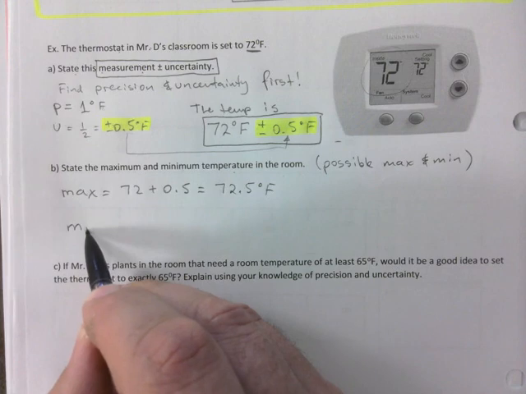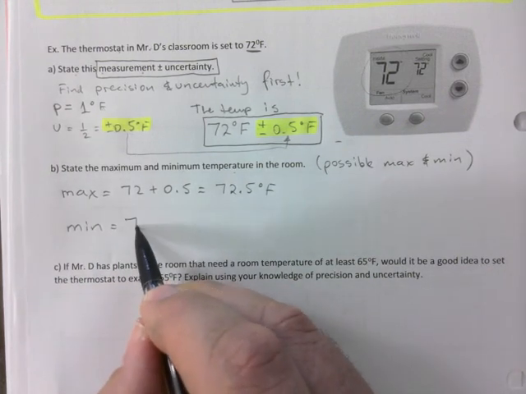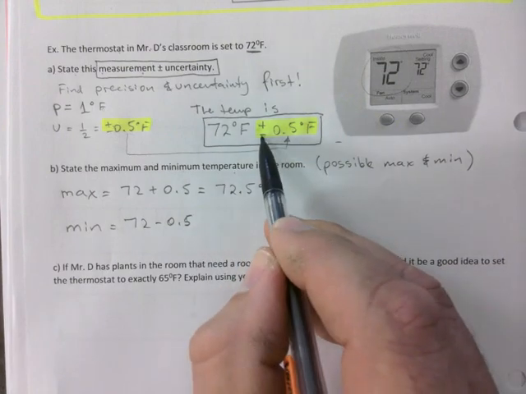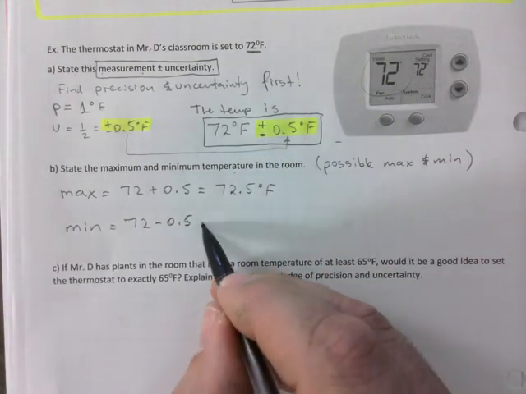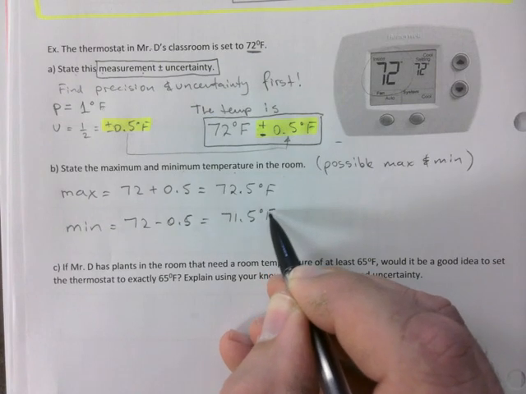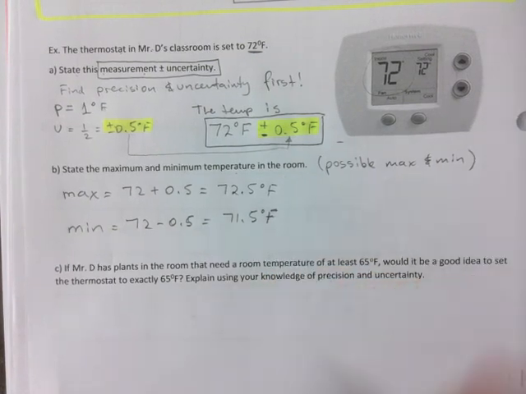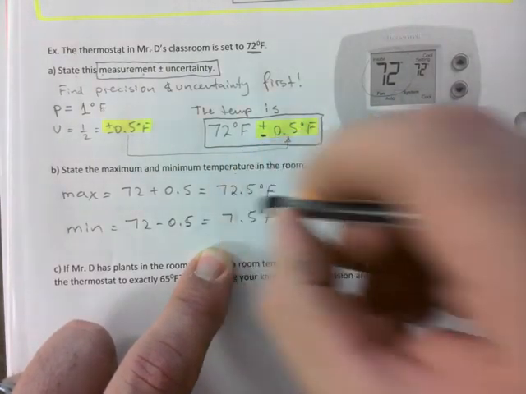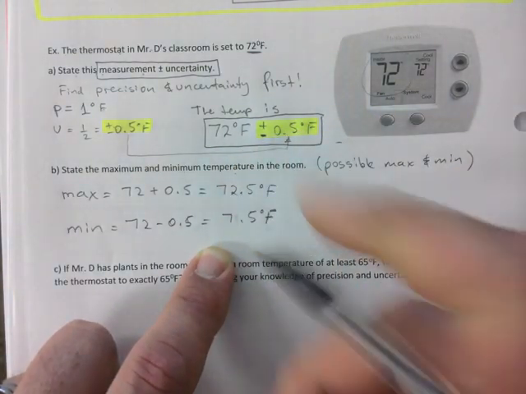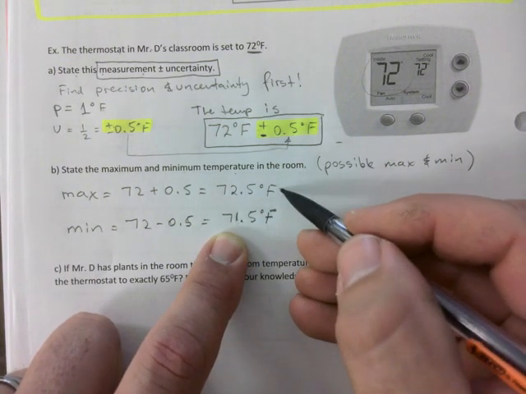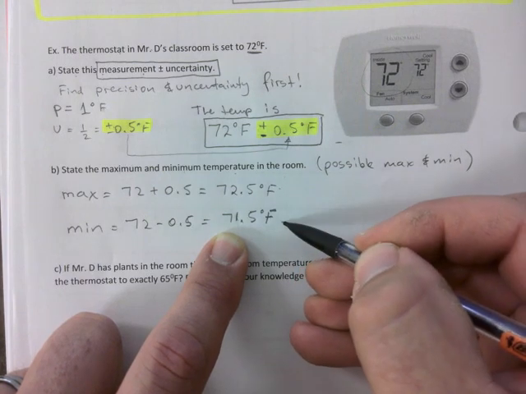And what's the minimum? Take away the 0.5, so minus. That's 71.5. So highest possible, lowest possible.